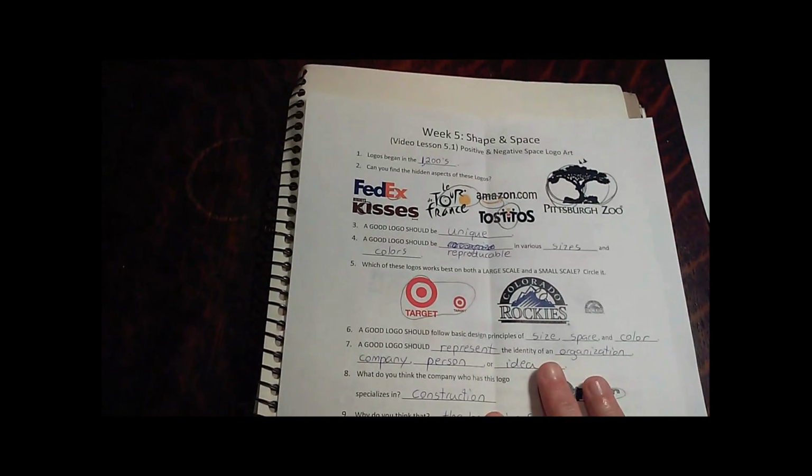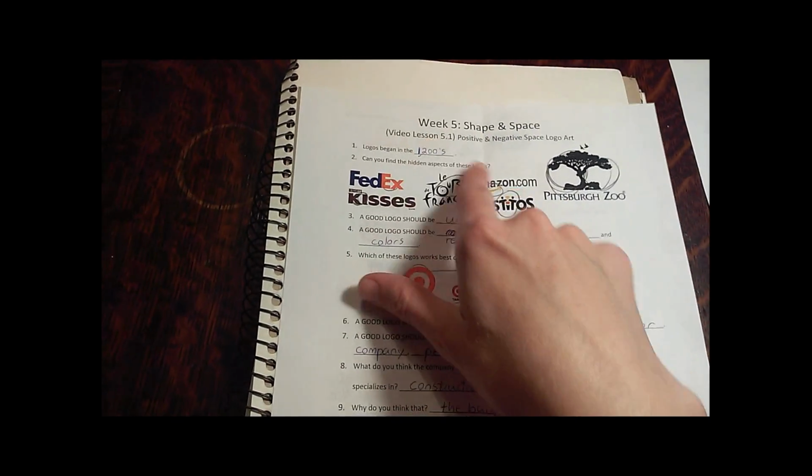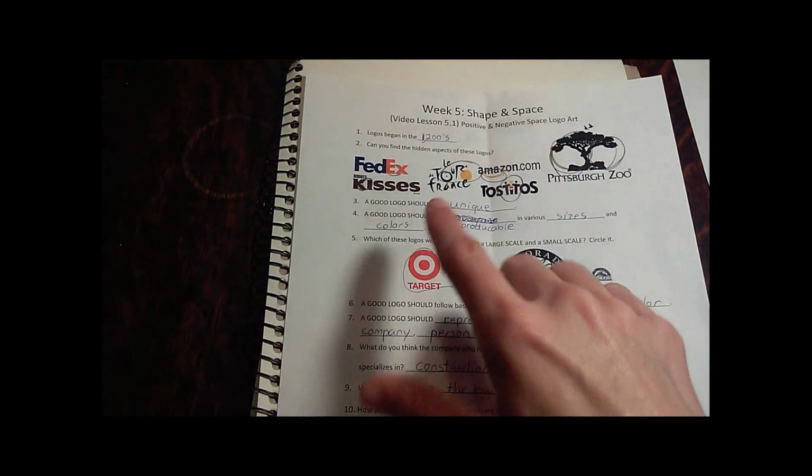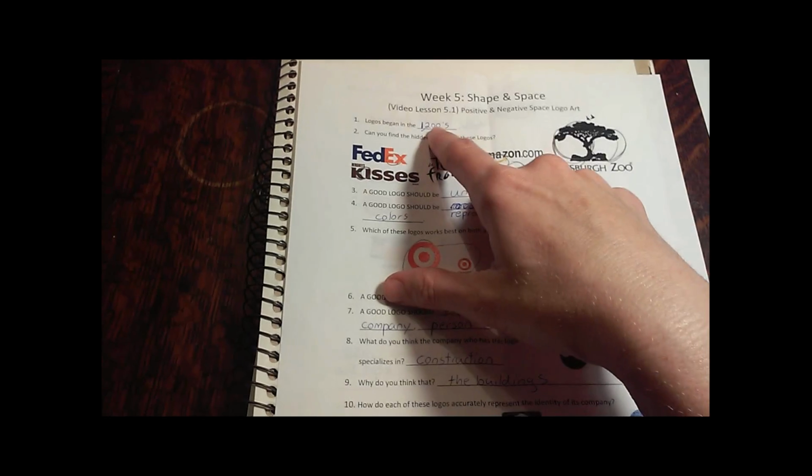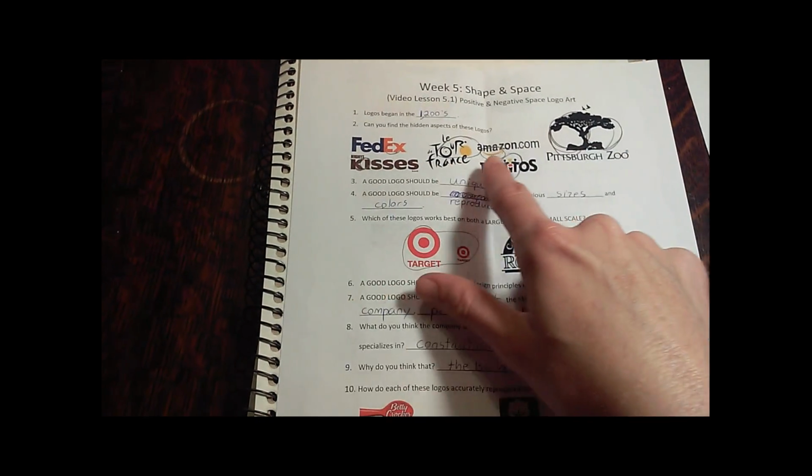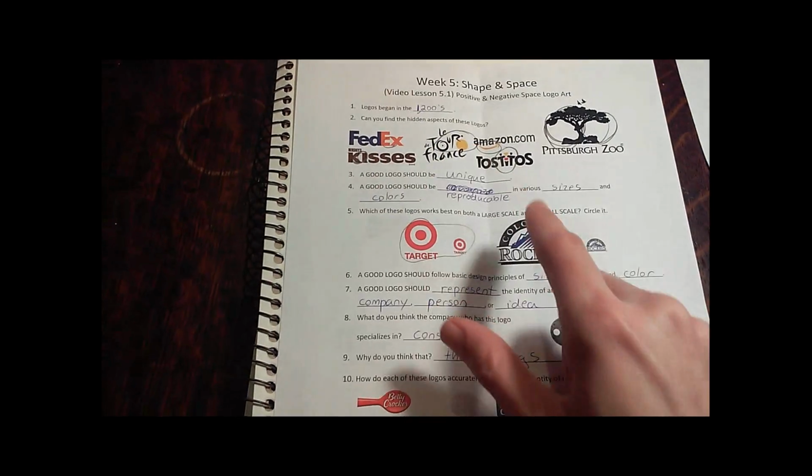So we have our two sheets out. And let's go over what we're going to be doing. During class, we discussed some of the information about logos. So we'll review a little bit. Some of you may have a different answer for this. We talked about all of these logos and how there's hidden things in these.